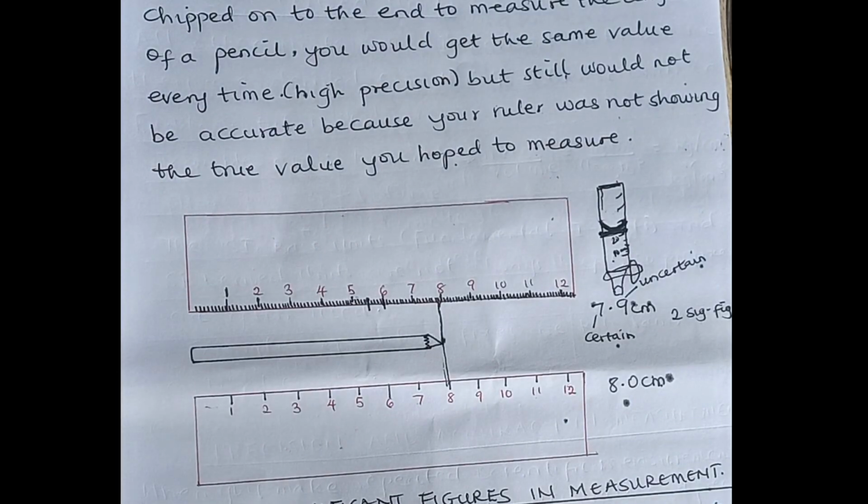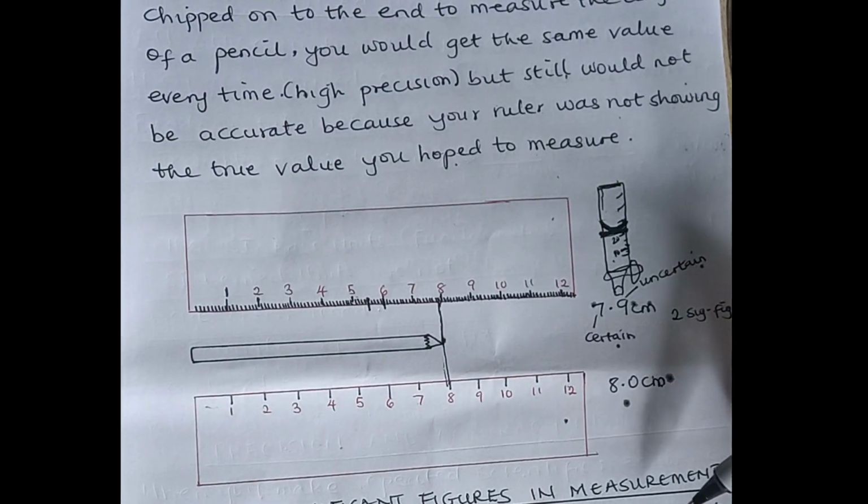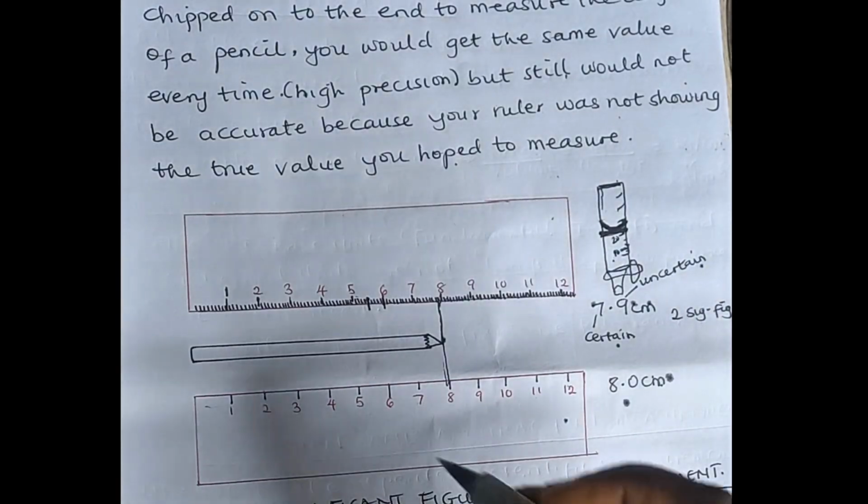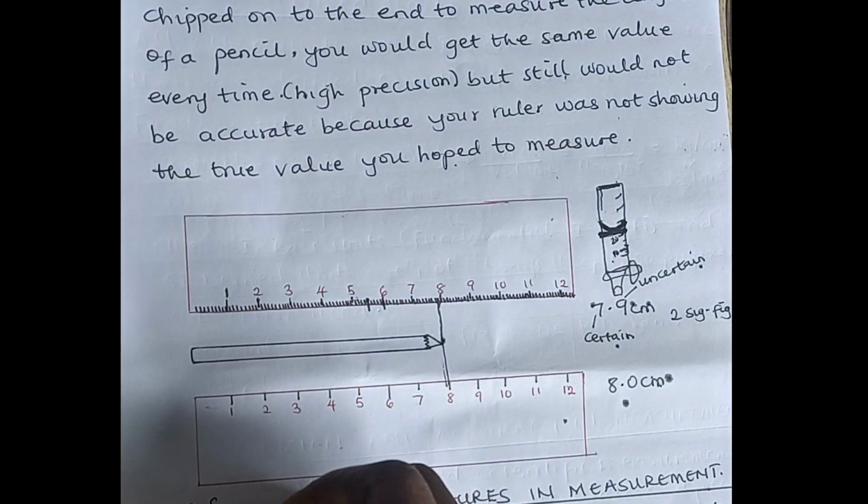So it is very important as a scientist or as a science student to take a close look at your readings, and this explains the importance of significant figures in measurement. The number of significant figures in a measurement is equal to the number of certain digits and one uncertain digit. Take for instance, you have 2.80.